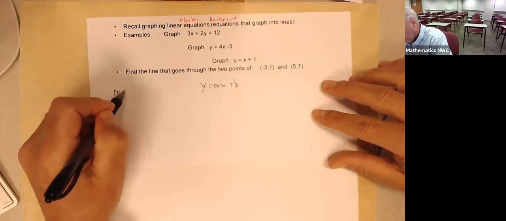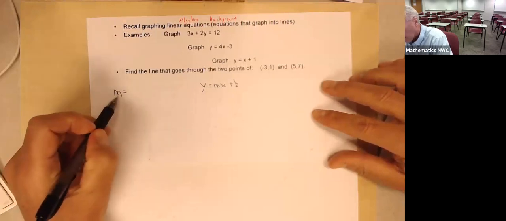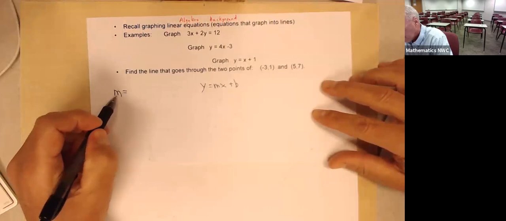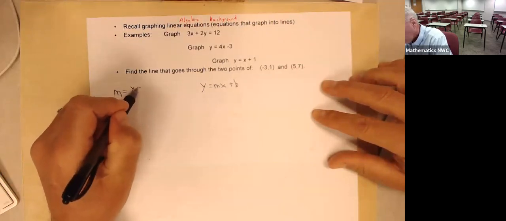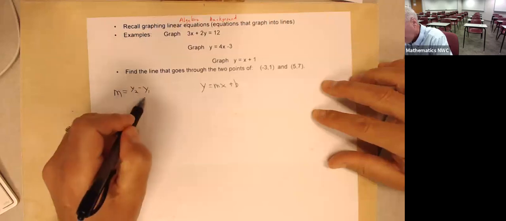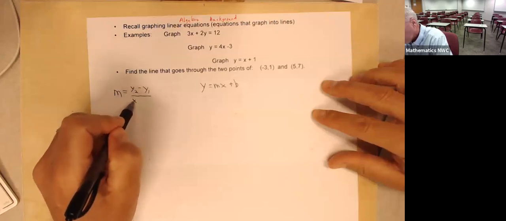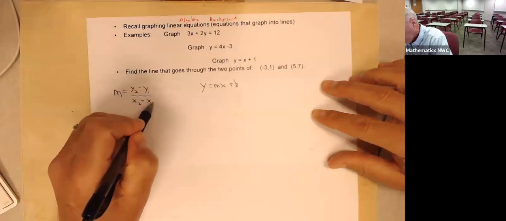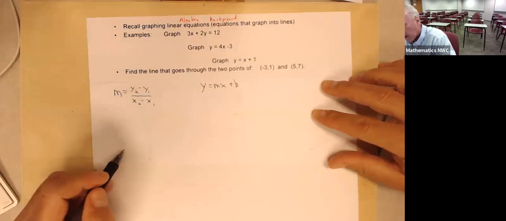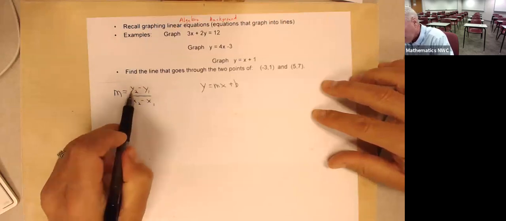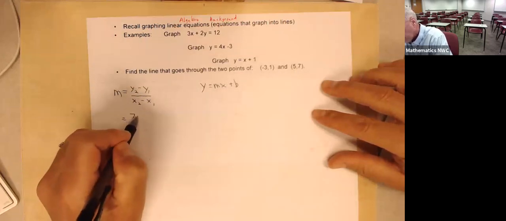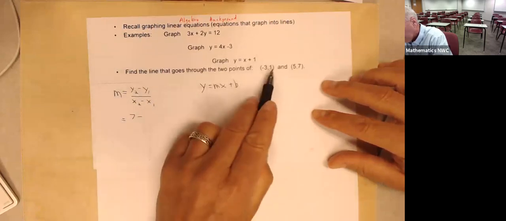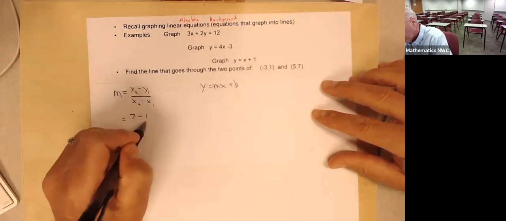It has been a while, but your slope formula that you had back when you were a freshman in high school, slope between 2 points was to take the second y-coordinate minus the first y-coordinate over the second x-coordinate minus the first x-coordinate. So my second y is the 7. My first y is the 1.